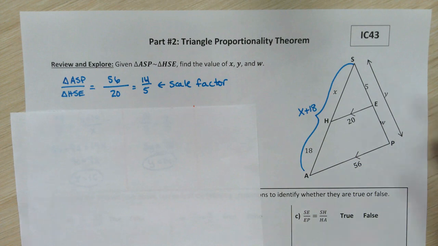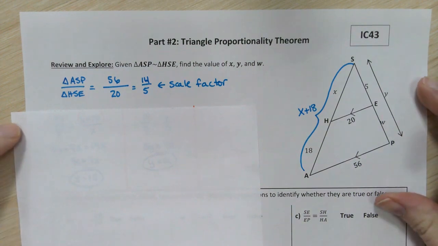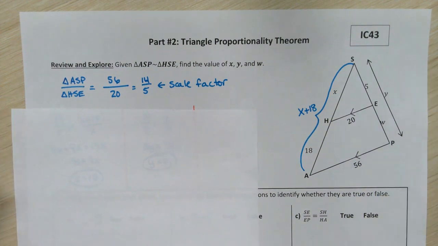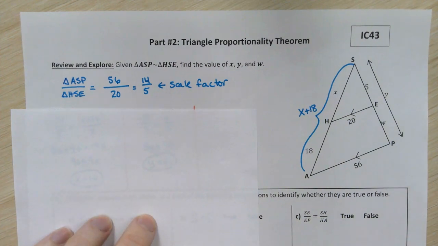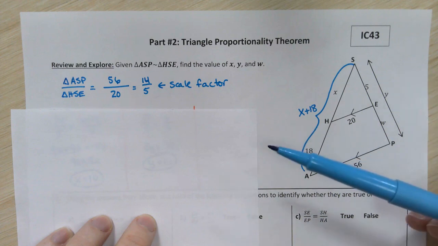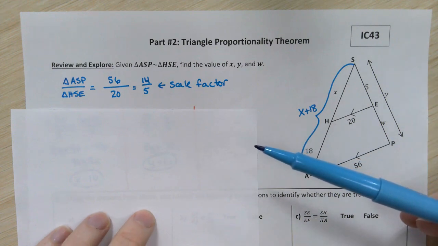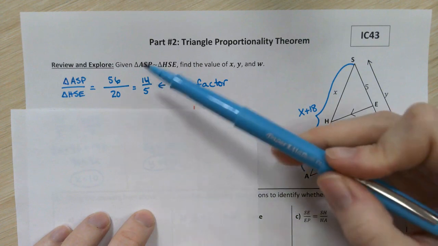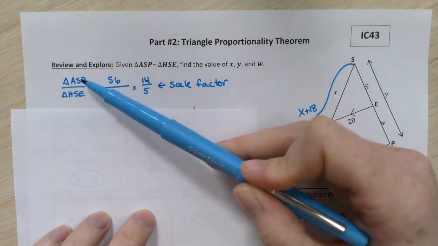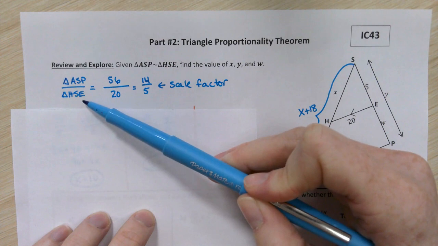All right, welcome back. I'm going to set this problem up the same way that I did in the class 42 video. If your teacher sets things up slightly differently, that's okay. It should all pan out at the end, but this might be something that helps you understand a little bit better or just shows you a different way of thinking about these problems. I always take my similarity statement and I compare the first triangle to the second triangle.